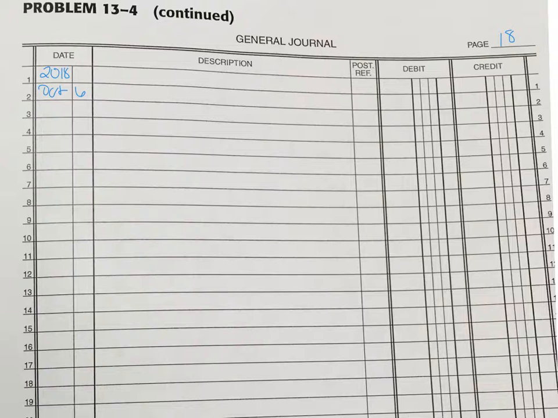And it told us that we paid the federal income tax, the Social Security tax, and the Medicare tax all with one check. So that means we're going to list all of those debits together. So we're going to write employee federal income tax payable, because we debited that one.